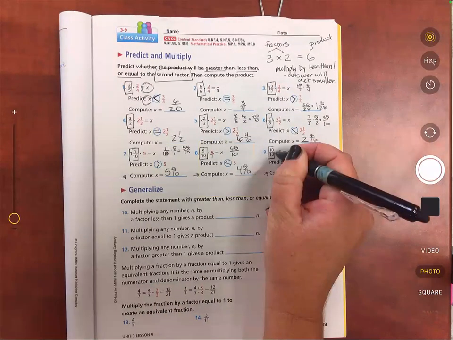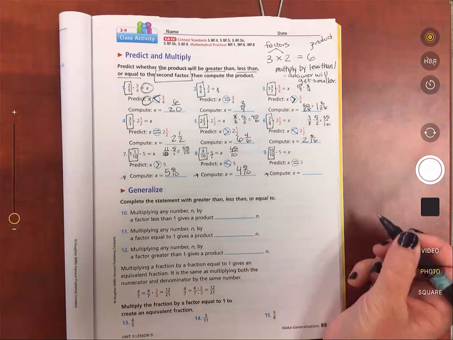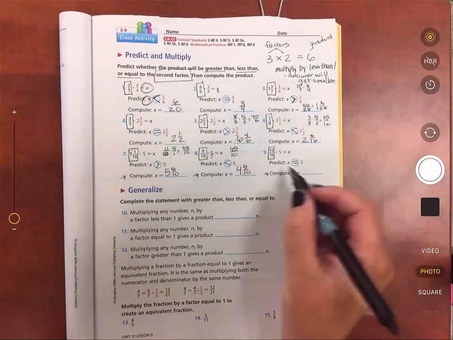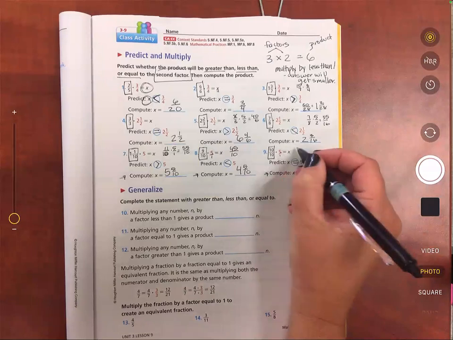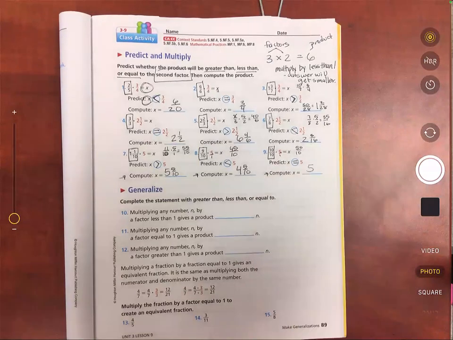Is that greater than, less than, or equal to 5? Equal. I'm sorry, equal to 1. Let's see if our answer is equal to 1. 50 over 10, right? If I were to multiply this, 10 goes into 50 5 times. It's equal. Got it right. Okay. So now we're going to make some generalizations.